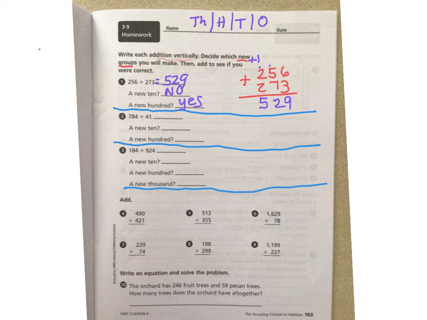Okay, so you need to look at the spot that they're asking and see if there's a number above it. Okay, and when you get down to number 3, they're actually going to ask you, did you make a new 1,000? So then you're going to have to go to this spot right over here, right? Not on this one, but when you get down to number 3, you're going to need to look to see if you made a new 1,000, okay? So answer on the first line and then yes or no for these. You're going to say yes or no.